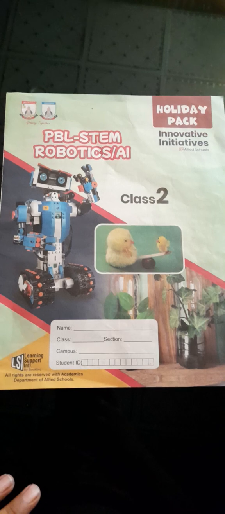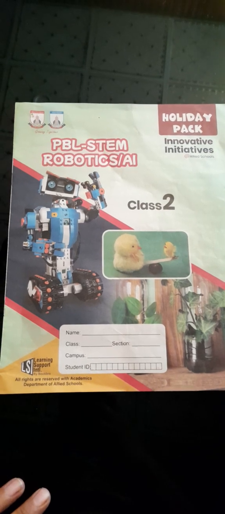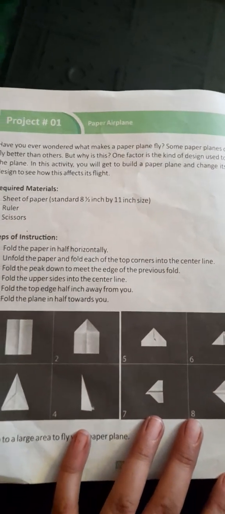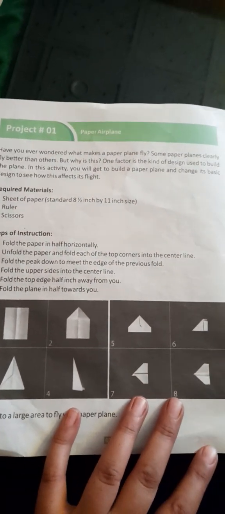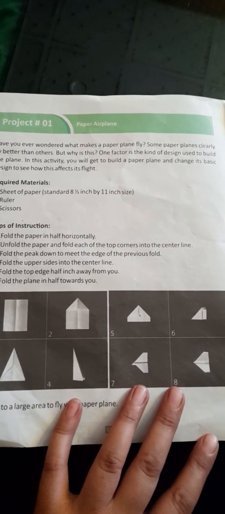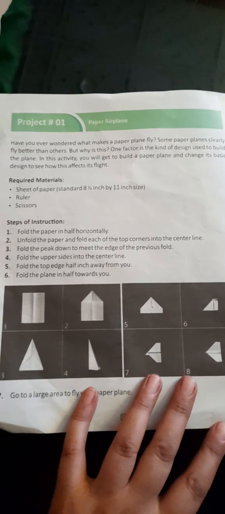So Alina is here with the solution of project-based learning for class 2. I will guide you in this holiday pack. Let's make a start with activity number 1, which is about a paper airplane. In this activity you will learn how you can make a paper airplane that can fly clearly and work smoothly.